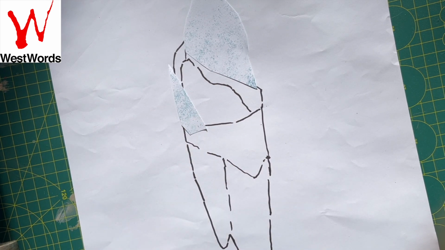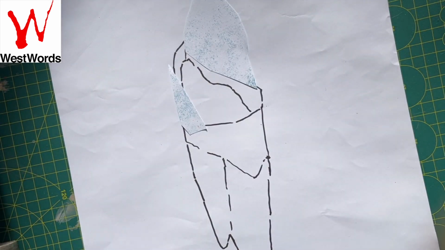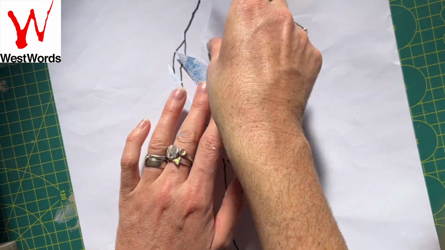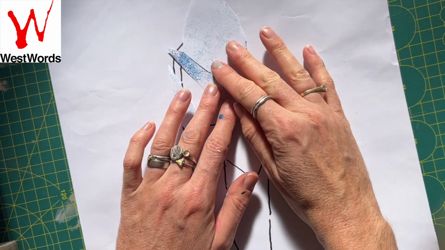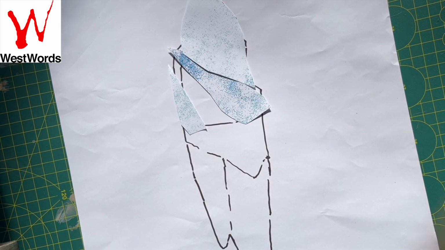Cutting out some more shapes now, maybe in a slightly darker colour, so I quite like that texture there. And that looks good. You can move things around and change the layer shapes and also trim things down, but just kind of experimenting with how we want our layers of iceberg to look.